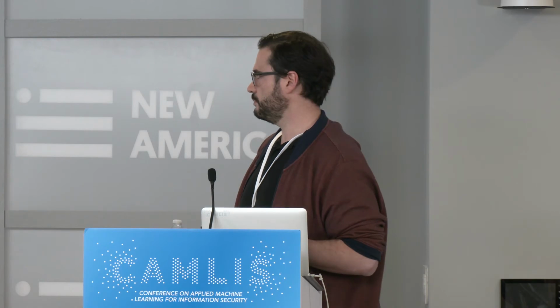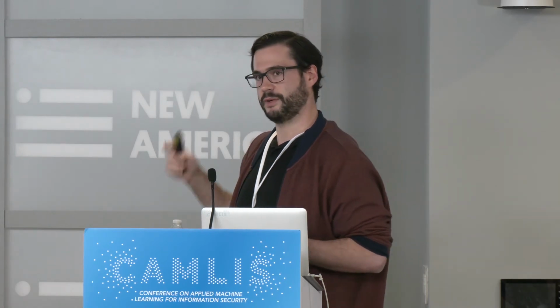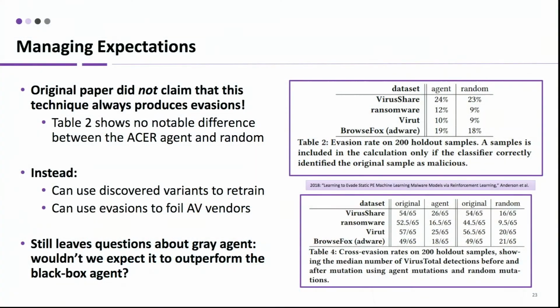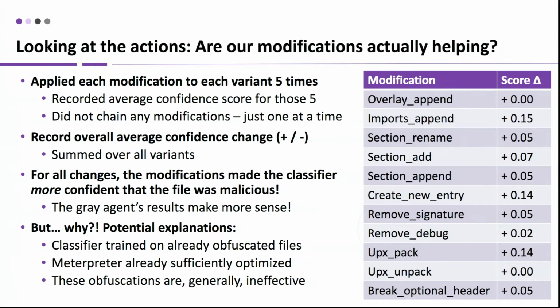And so in the post-mortem, reflecting, the first thing that I realized is I should probably have managed my expectations a little bit better. The original paper did not claim that this always produced evasions, and if you look at table 2, effectively there wasn't a large discernible difference between the agent and the random decision. The paper really argues that they can use the discovered variants to retrain, which they saw a positive benefit from, and some of the evasions also looked a little bit better to some of the AV vendors, and those are the VirusTotal results there. Still have some questions about the gray agent, because I was really expecting that to do well, but well, that's actually the next slide.